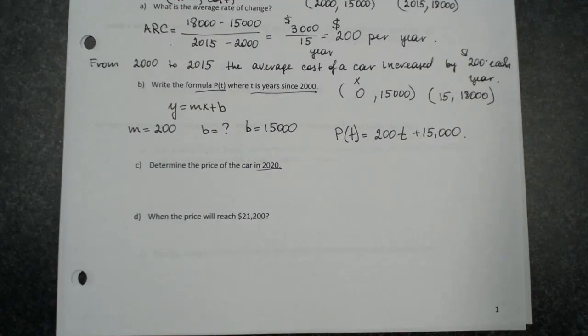We need to use this formula, but how will we use it? First of all, we need to find how many years between 2000 and 2020. So we will say 2020, it's my T. 2020 minus 2000, and we will calculate the number.